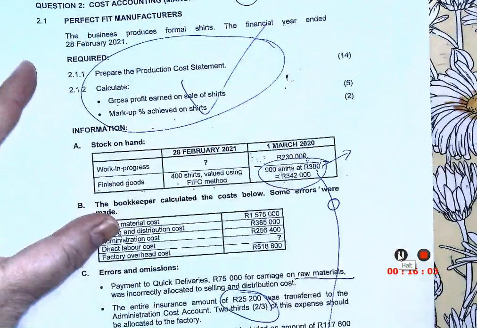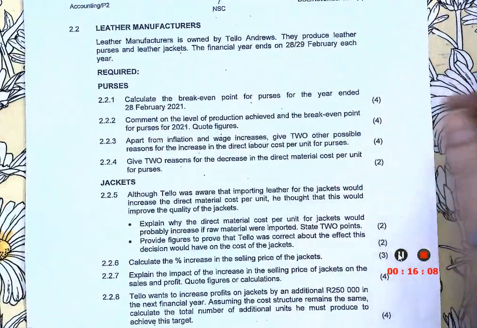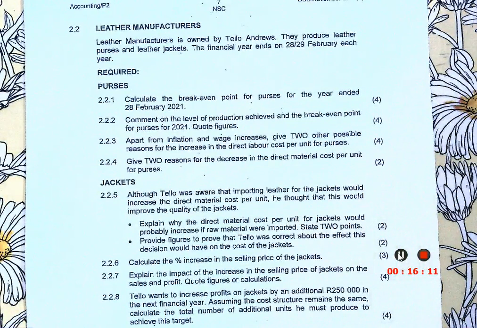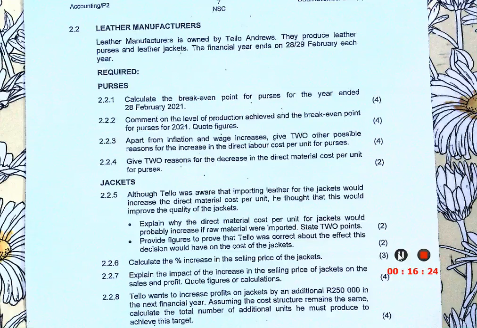So, next one. Next one says, so we've done all of this, it's done. Now we go to the second one. The second one, leather manufacturers, is owned by Tello Andrews. They produce leather purses and leather jackets. Now remember, because it's 2 separate items, it means you're going to do everything twice. If I ask you a raw material T-account, you're going to have 2 separate ones. You're going to have separate work in process, separate everything.